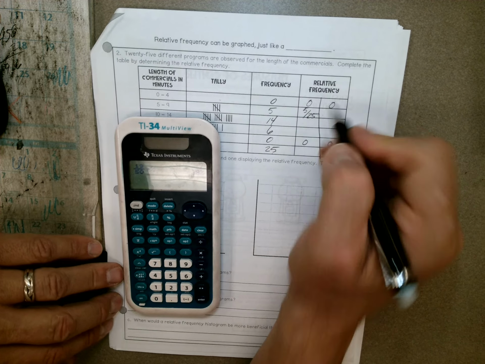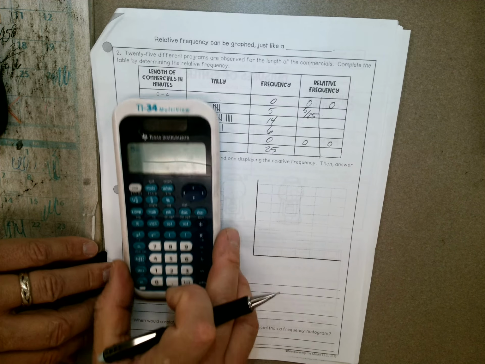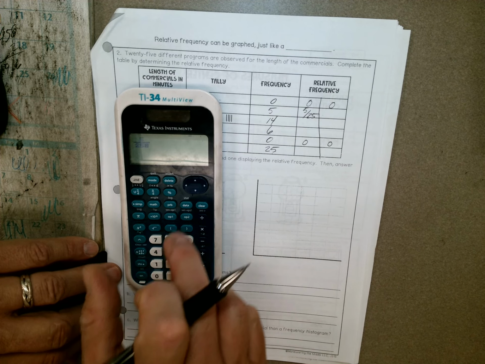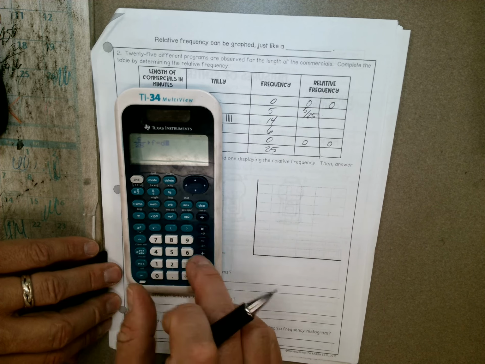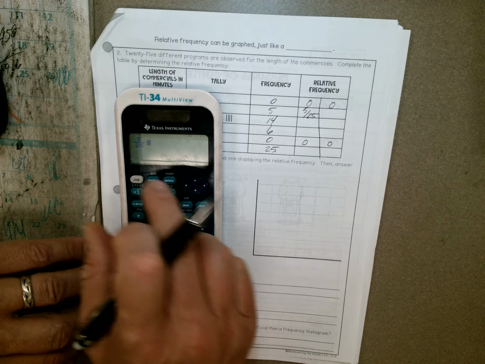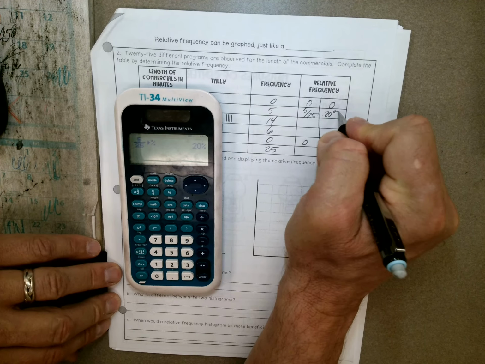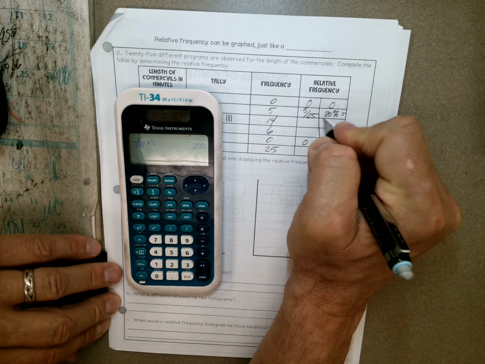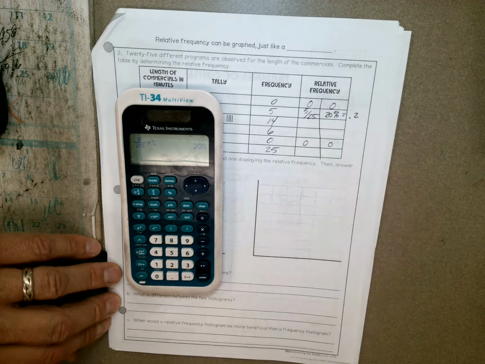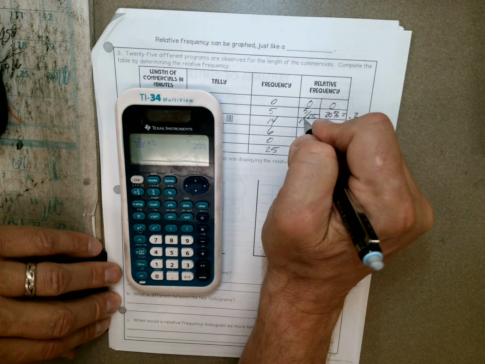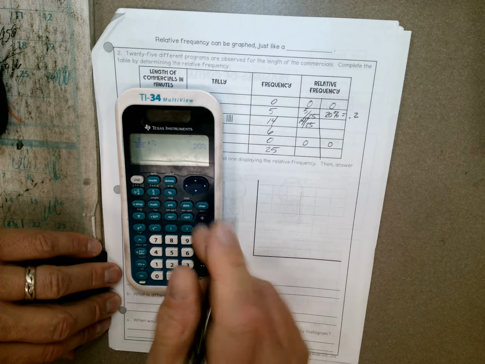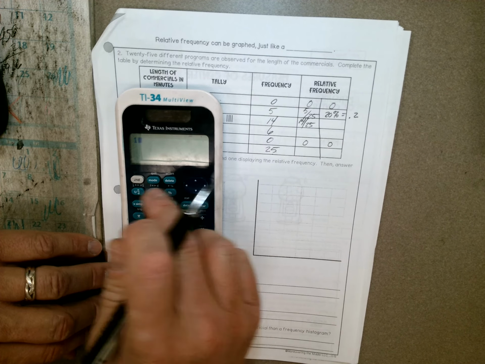We want to take this to a percent and then to a decimal. So it's going to go to 20%, and that equals 0.2. We move it to the left. 14 out of 25.